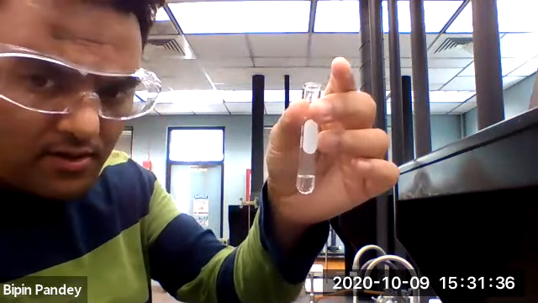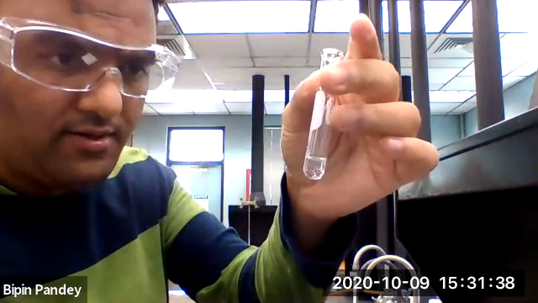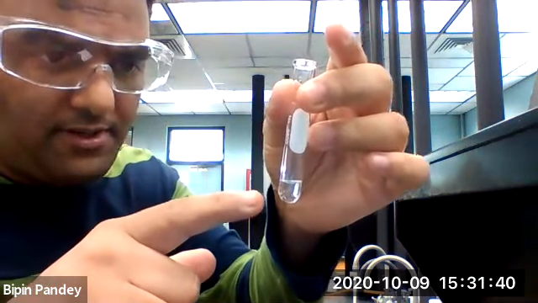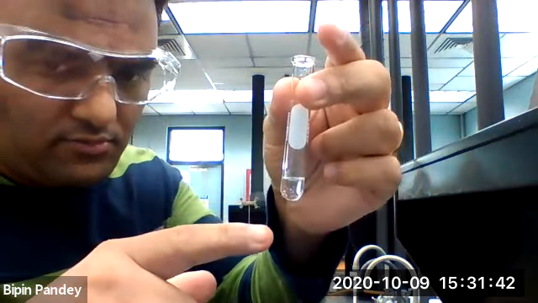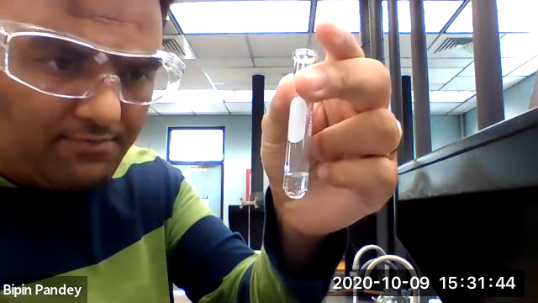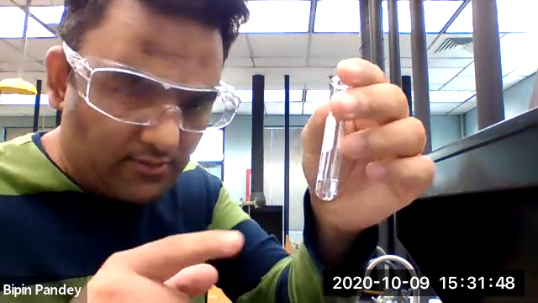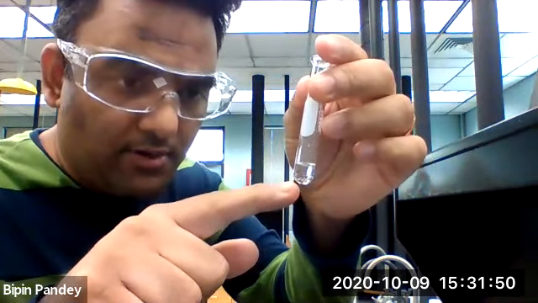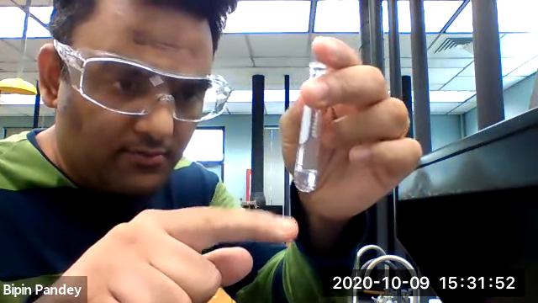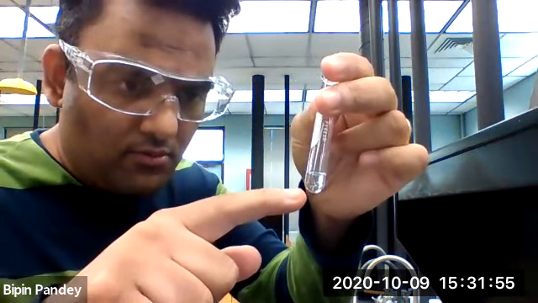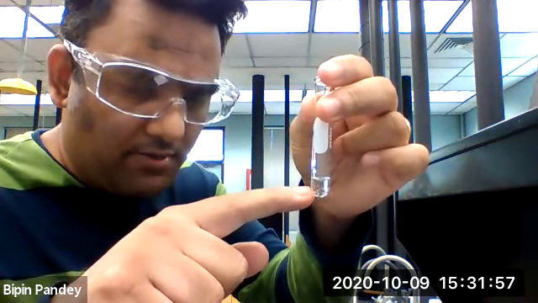Okay, so here I can see some bubbles appear. Bubbles of carbon dioxide appearing. You can see the bubbles appear. So in this reaction, some bubbles appear.